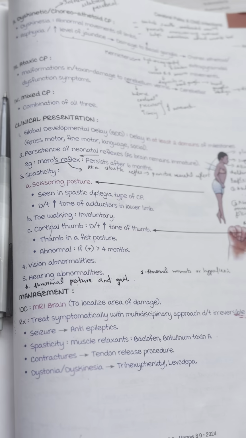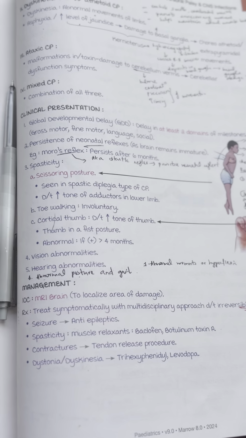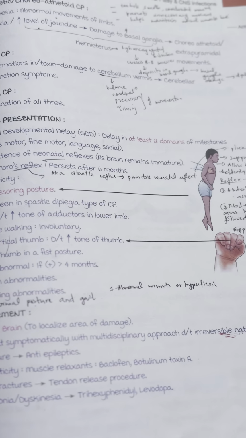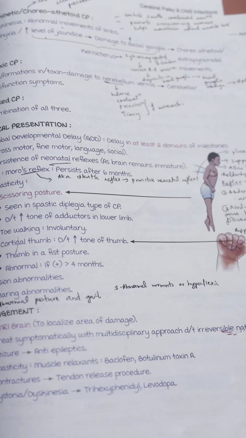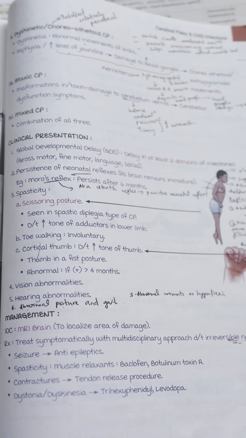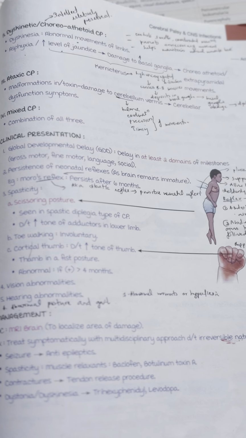Now, what are the clinical presentations of cerebral palsy? First one, there will be global developmental delay. When do we say that there is global developmental delay? There is delay in at least two domains of milestones. Out of gross motor, fine motor, language, and social, there should be delay in at least two.